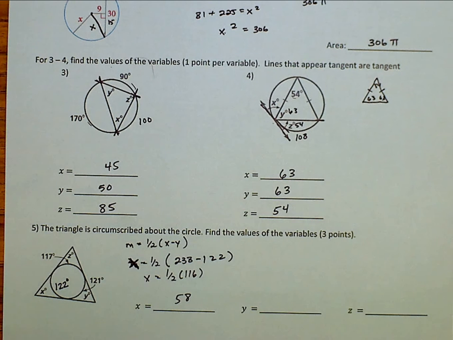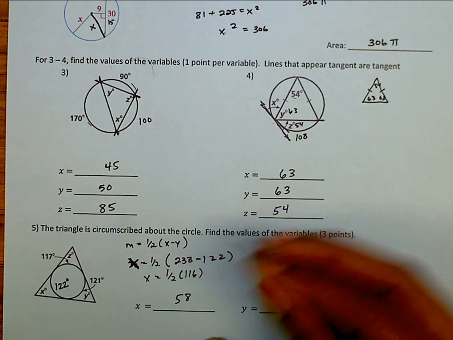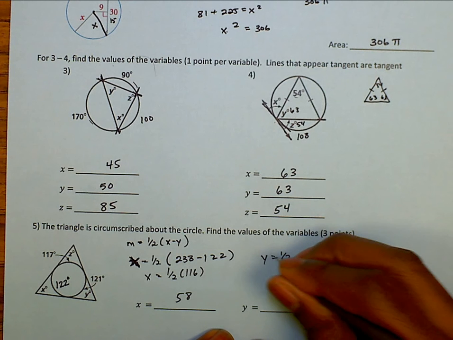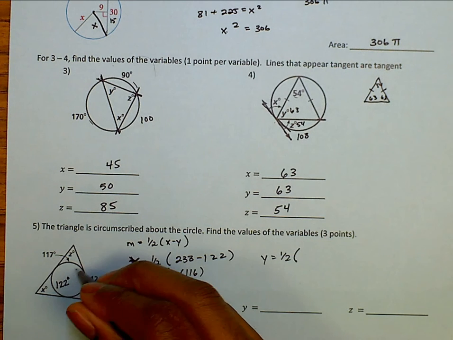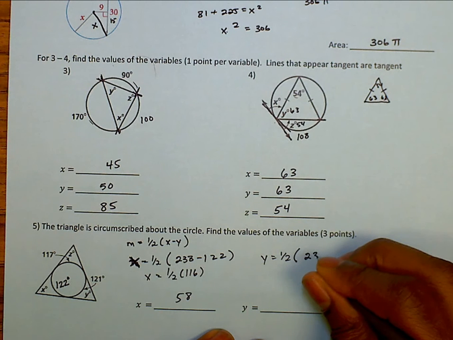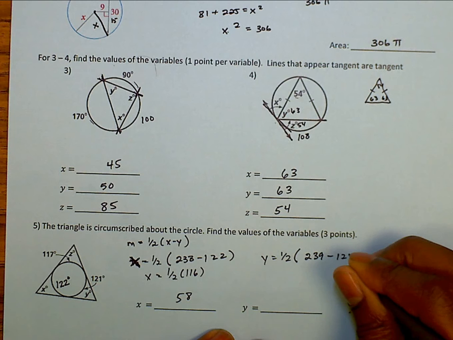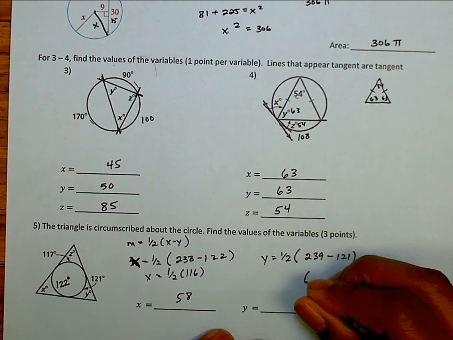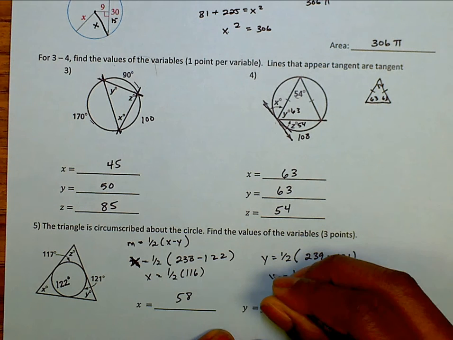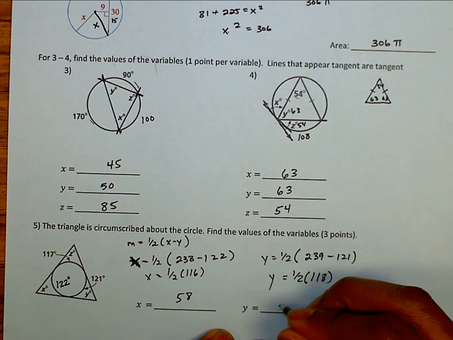We'll do the same thing for y. Y here, 1/2 of this big arc here, which is 239, minus 121, which gives us 118. Okay, so y equals half of 118, which is 59.